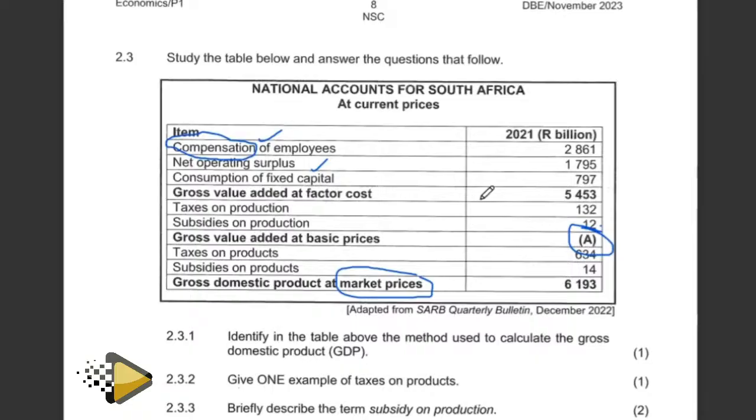because of this word compensation of employees, it means that this is what employees are earning on their daily execution of duties, or after completing a job, or after a service has been rendered.